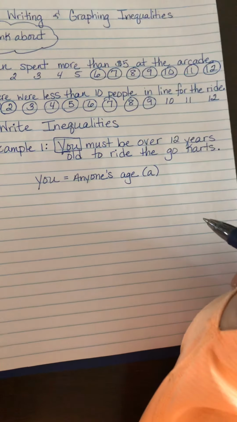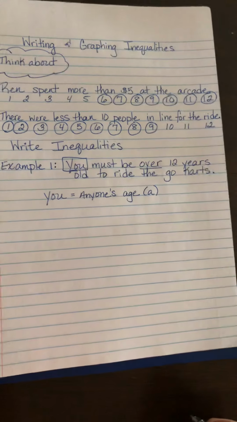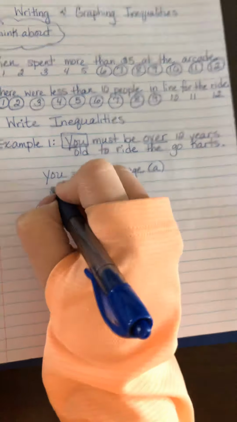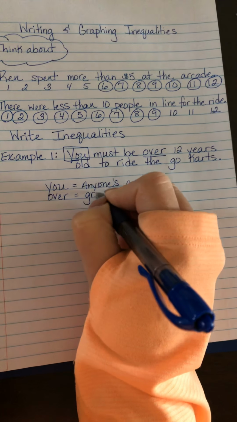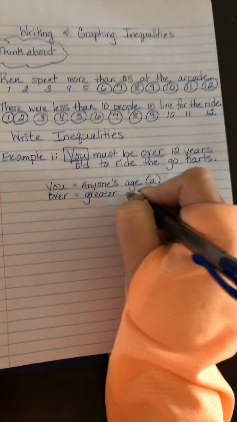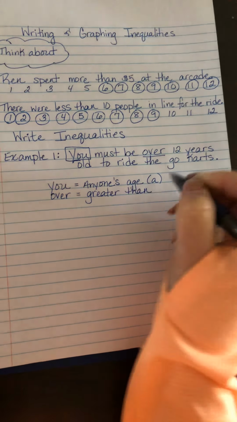Then we're going to underline over. When something is over, that means it's greater than. And when it's greater than, then we know we're going to use the greater than sign. And then lastly, 12 years. Well, we know 12 years is what?